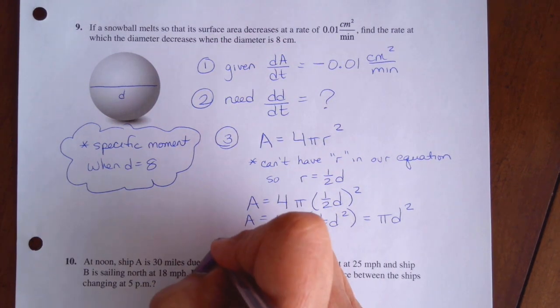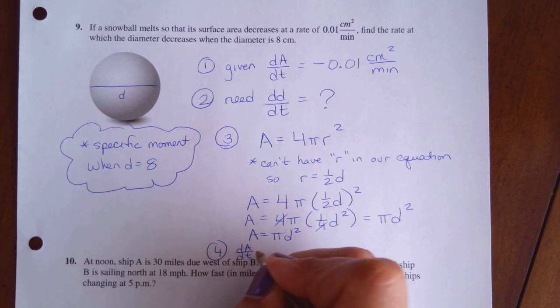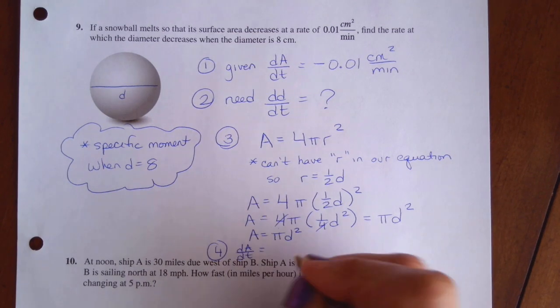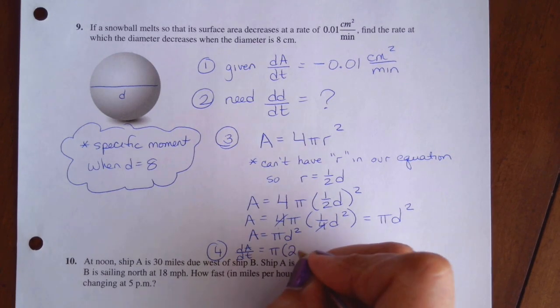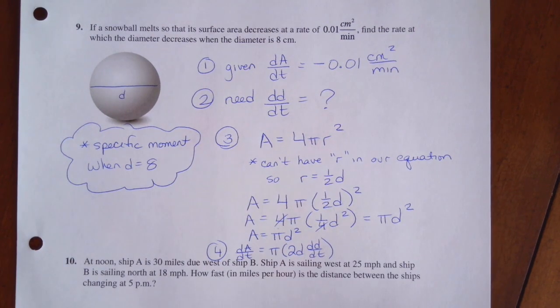All right, so now we're at step 4, take the derivative. So dA/dt, and remember the derivative of A is 1 times dA/dt, so I don't need the 1 there. Pi is a constant. Take the derivative of D squared, that is 2D dD/dt.